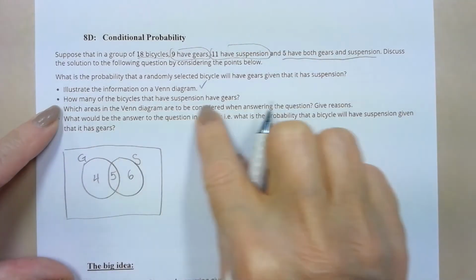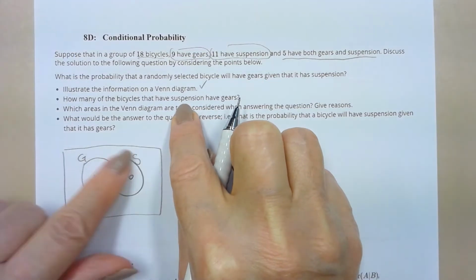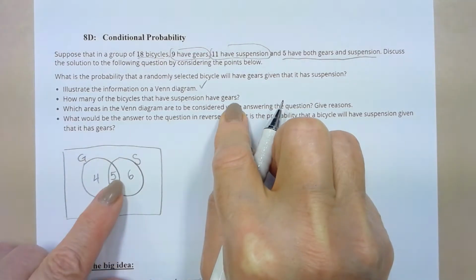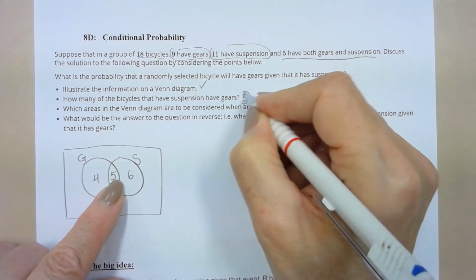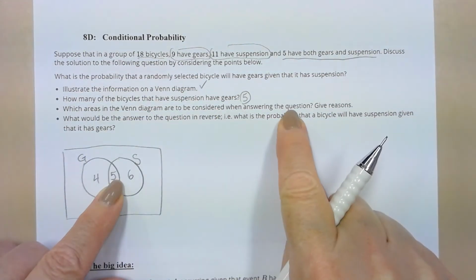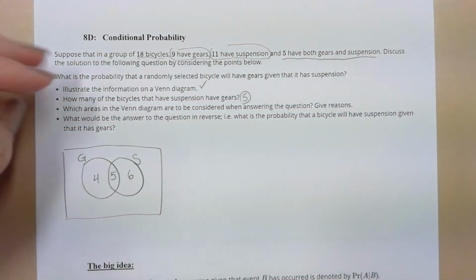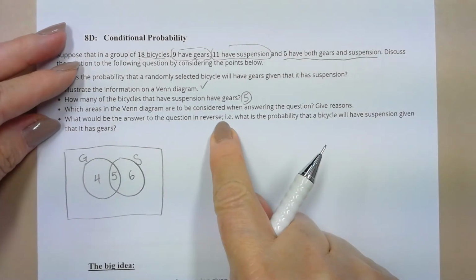How many of the bicycles have a suspension? How many of the bicycles that have a suspension also have gears? 5. Which areas of the Venn diagram are considered when answering that question? Well, the intersection, right? When two things have to happen at once. What would be the answer to the question in reverse?